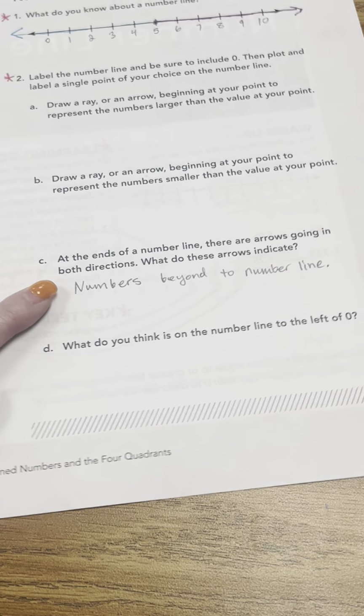Okay. All right, going on to the next page. We're going on to page 441. On page 441, we're going to skip this part and we're going to go on to our key terms now. So if you have your key term journal, this is a good time to get it out so you can fill in the blanks.